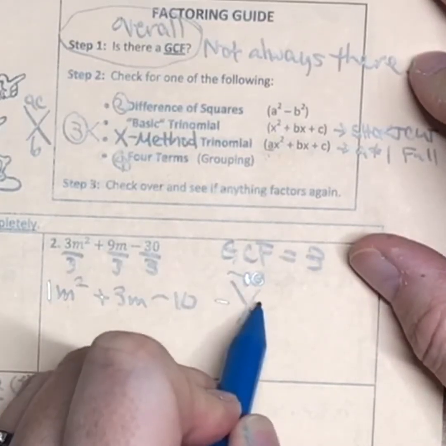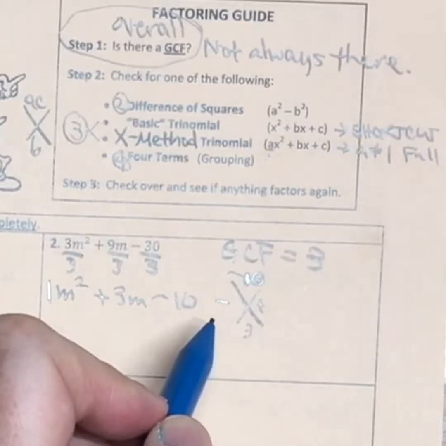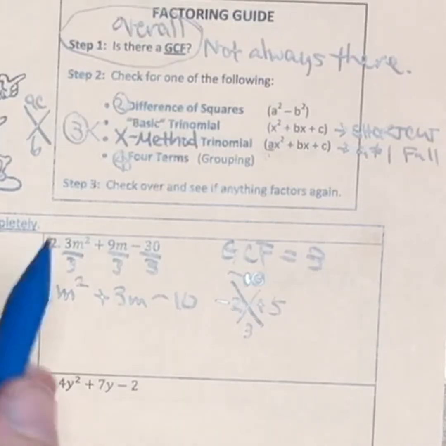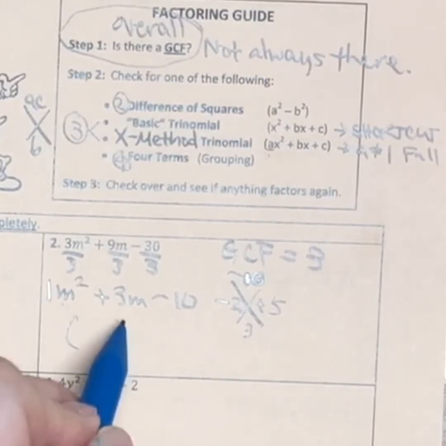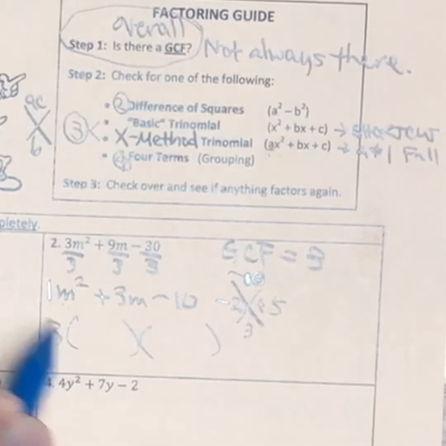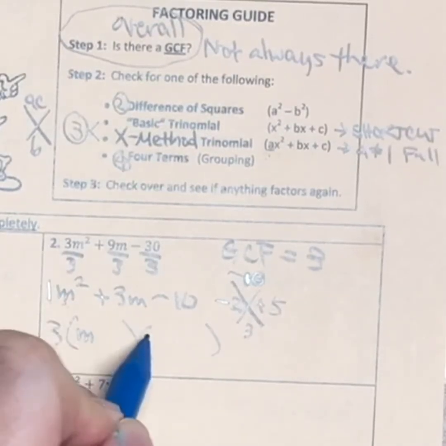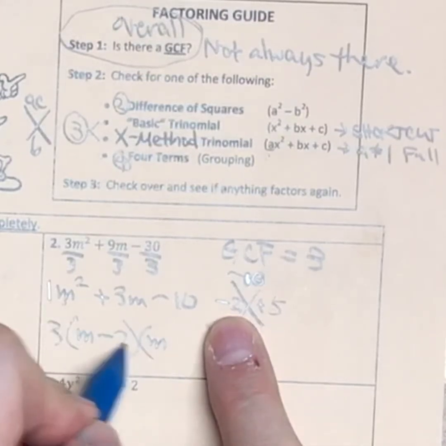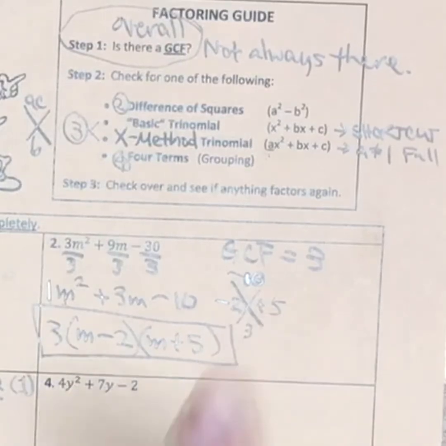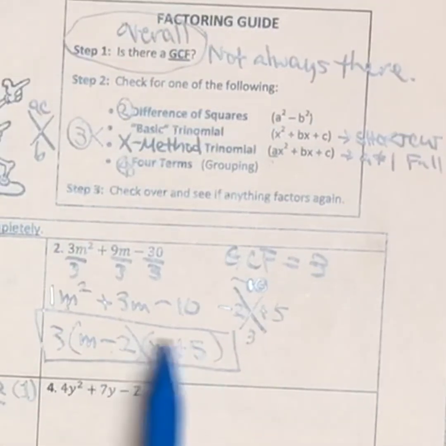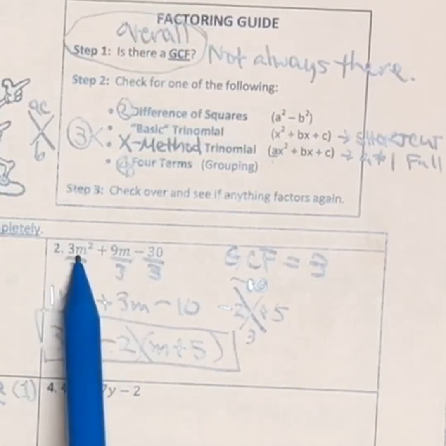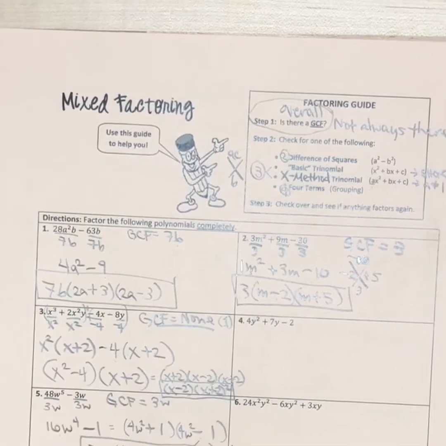So we need a negative times a positive. We know 5 times 2 is 10, and we want more positive, so the 5 is positive and the 2 is negative. But remember, because it's a 1 in front of m squared, I can go right to the final answer. Just don't forget the overall GCF in front. We split up the m squared, so it's m times m, and then the minus 2 goes into one factor, and the plus 5 goes into one factor, and we're done. To check that, you could do the double distribution of the two factors, then distribute the 3, and you'll get the original 3m squared plus 9m minus 30.